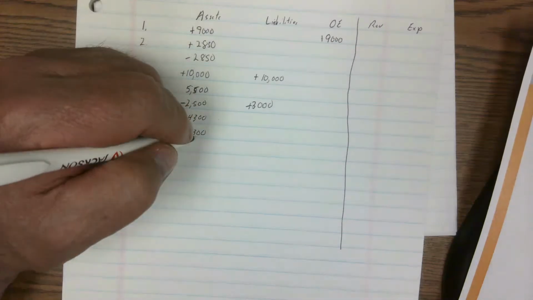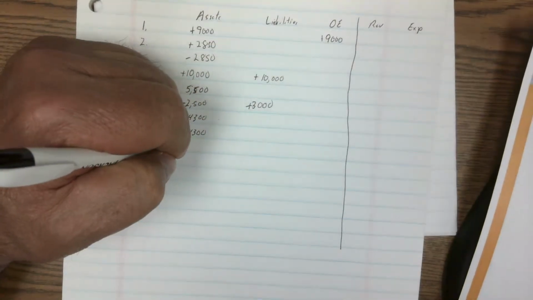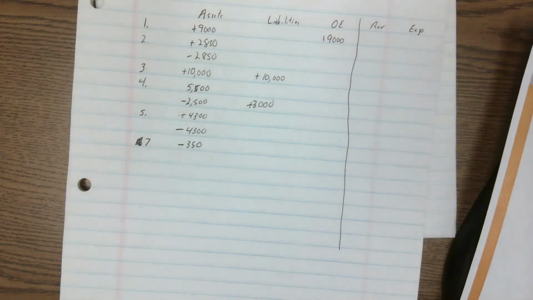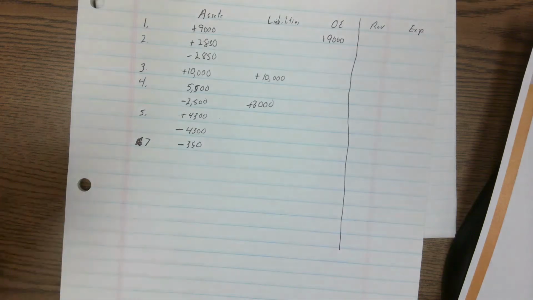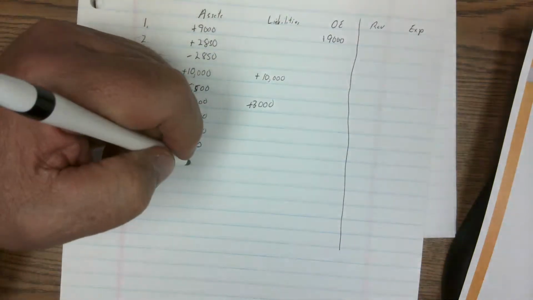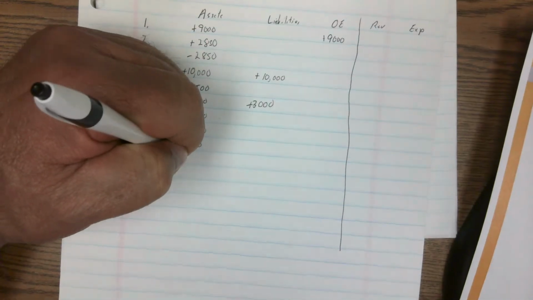So I'm less 350. Now, this is where you get into the art of accounting as opposed to just the science of accounting. These are going to run in April. I'm going to use them. I have 2 choices here. I could either record this as an expense now, or I could record it as an asset because they're not used up.